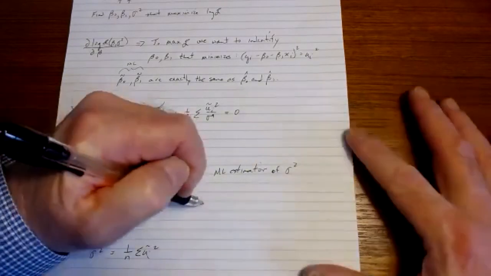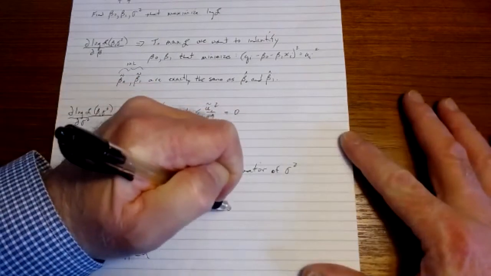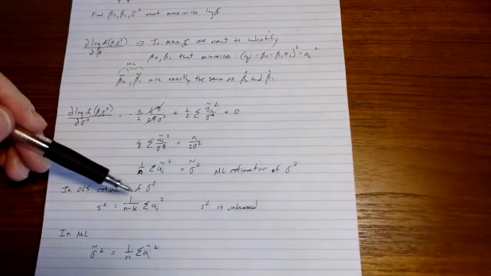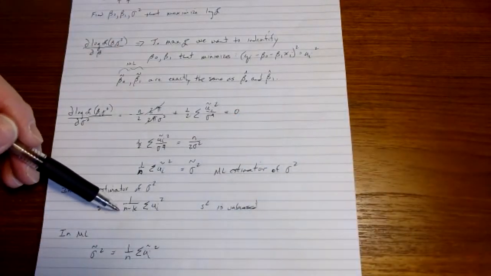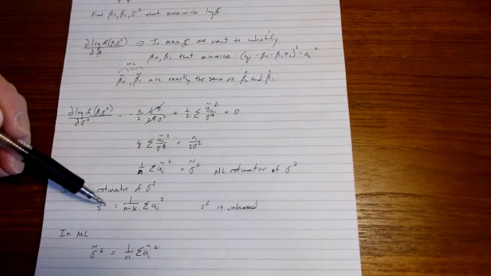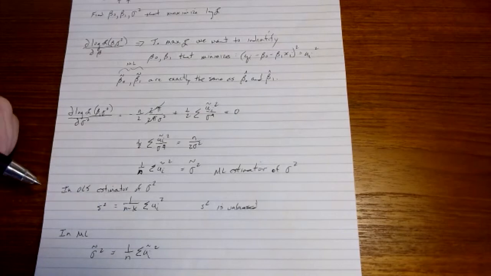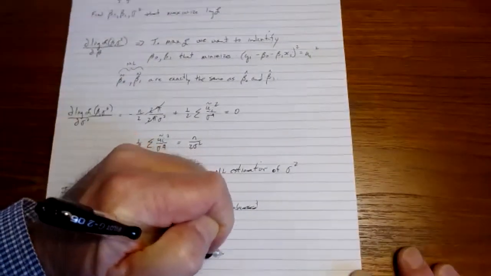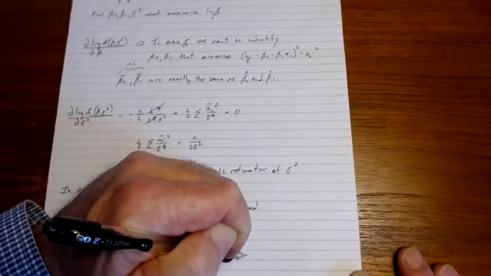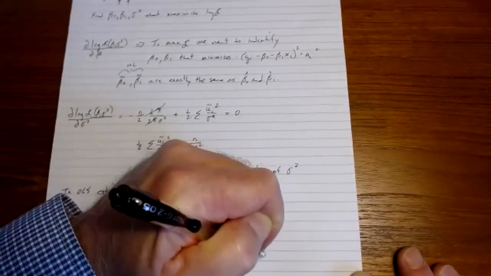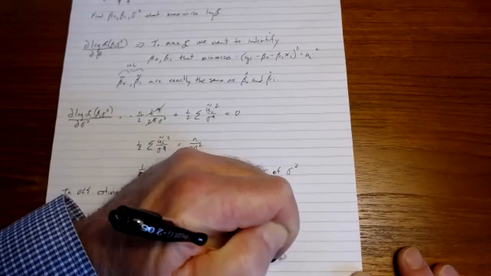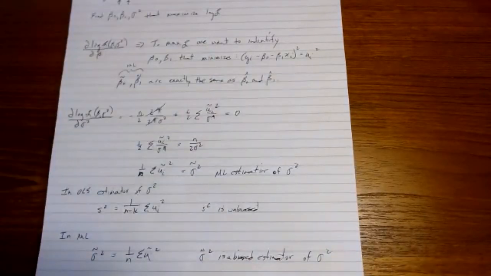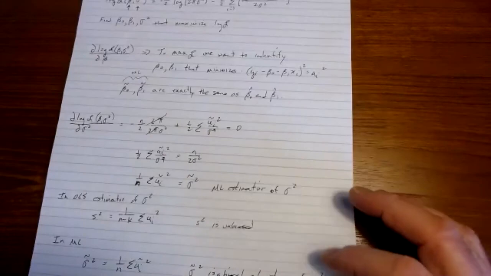What we know is that S squared is unbiased. Okay, and it's unbiased because this n minus k, this essentially correction for degrees of freedom, makes S squared unbiased. What does that tell us? That tells us that sigma tilde squared is a biased estimator of sigma squared. Okay, so that's interesting.